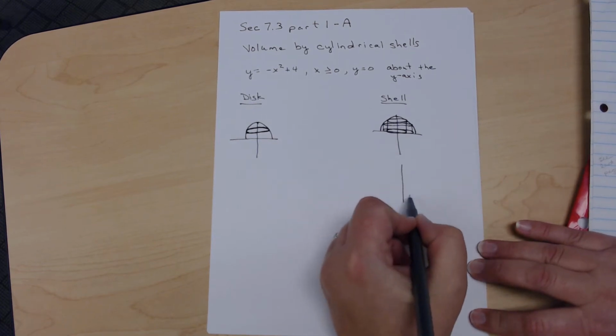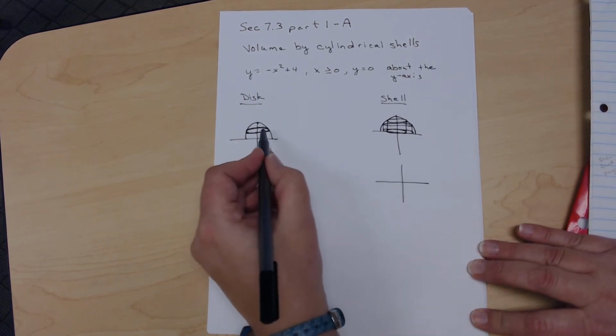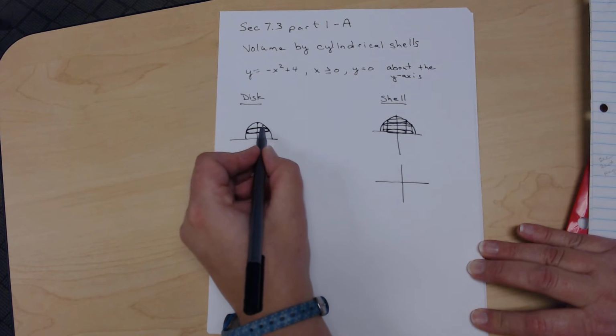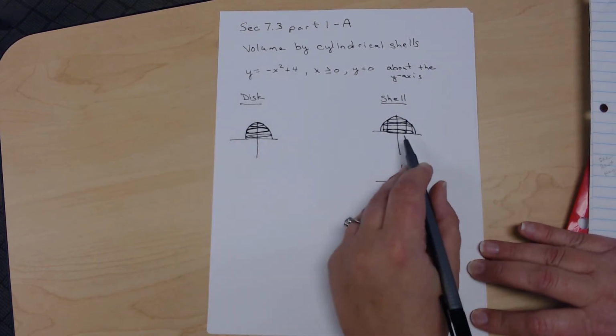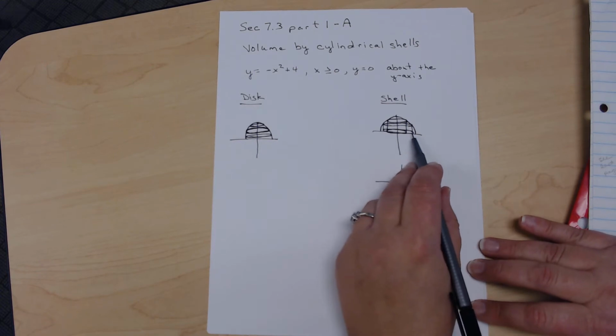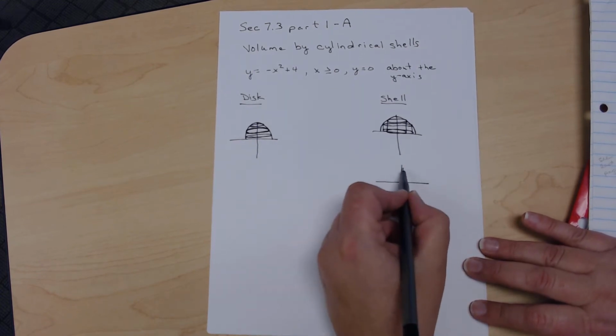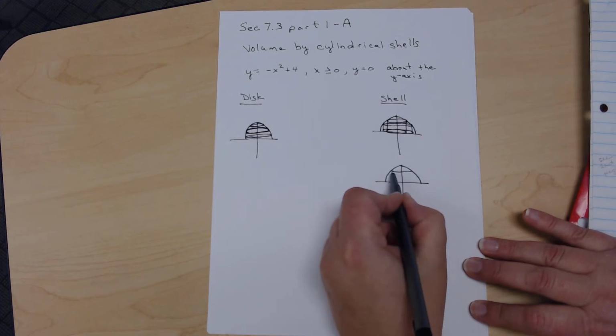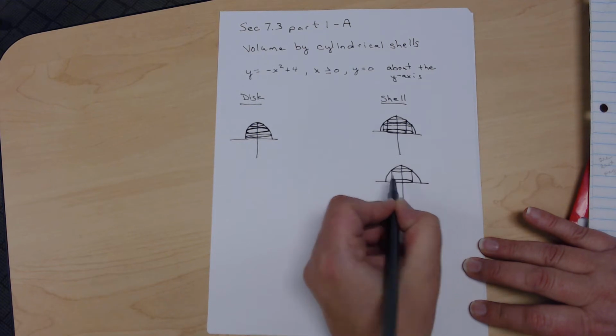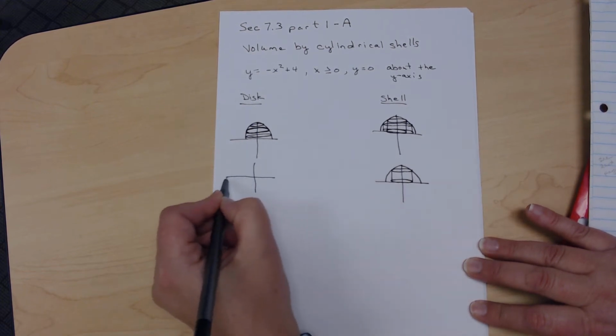Remember the discs? There's a whole bunch of discs. Here there's a whole bunch of cylinders. So let's draw one of each: here's one cylinder, and here's one disc.